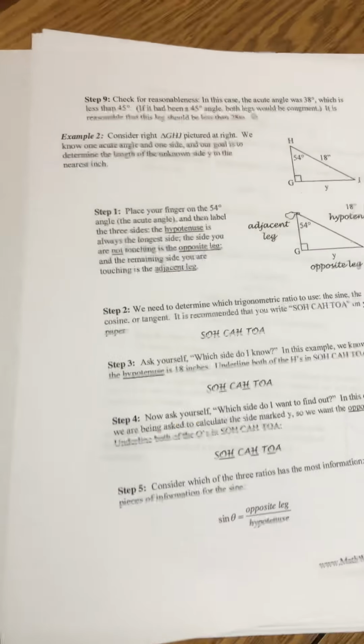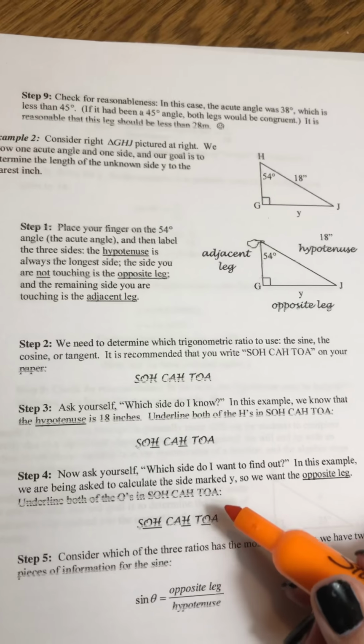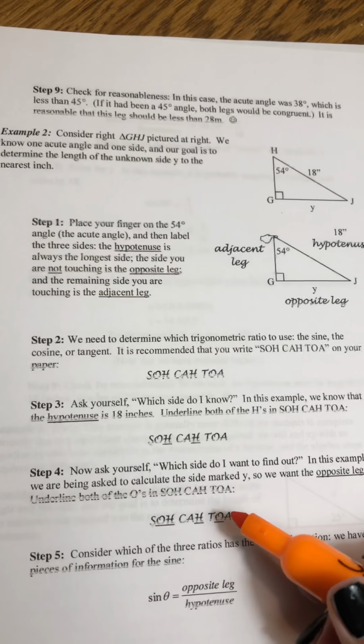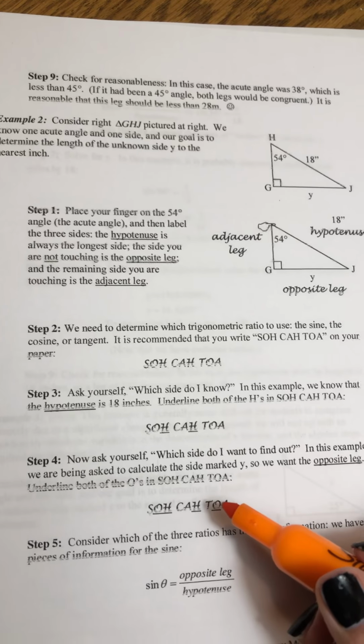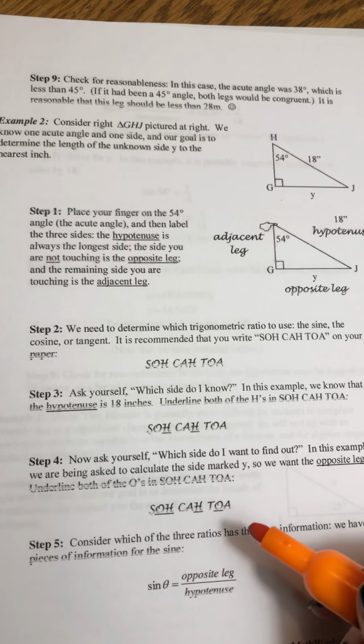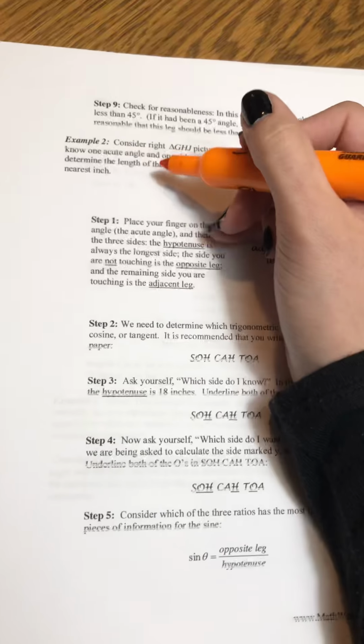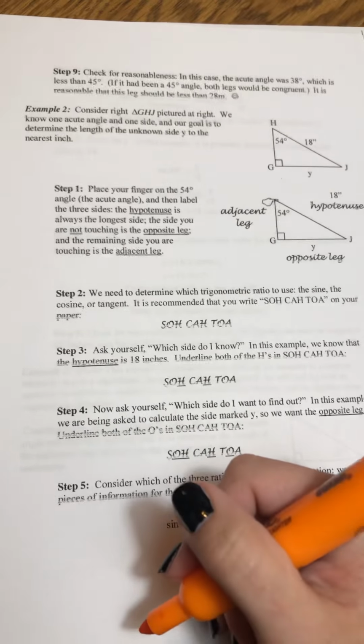And then our last step was check for reasonableness. So could that make sense? In this case, the acute angle was 38, which is less than 45. If it had a 45-degree angle, both lengths would be congruent. So this is reasonable. So that's a walkthrough of example 1 of model 1.